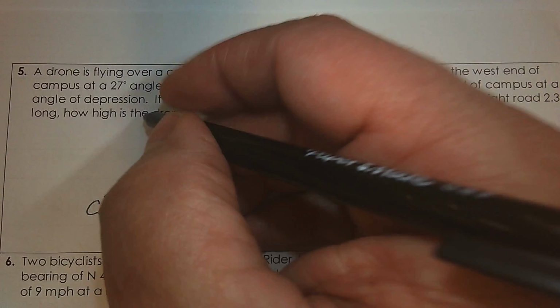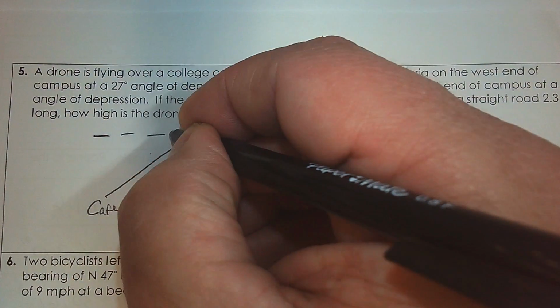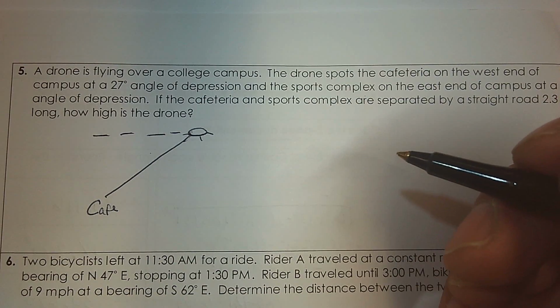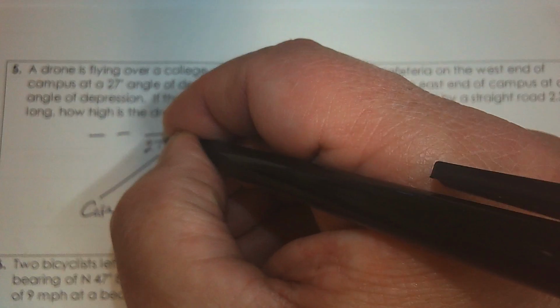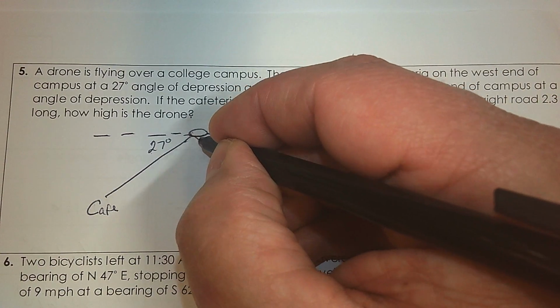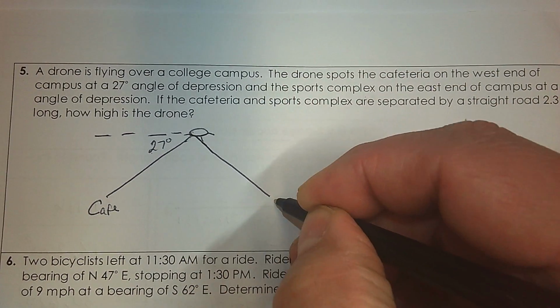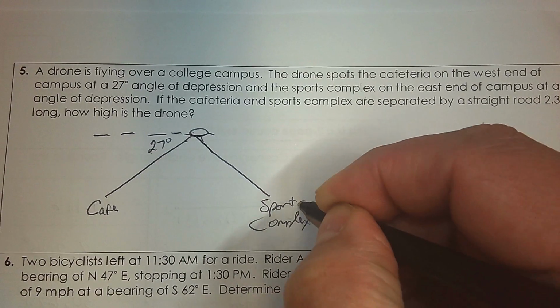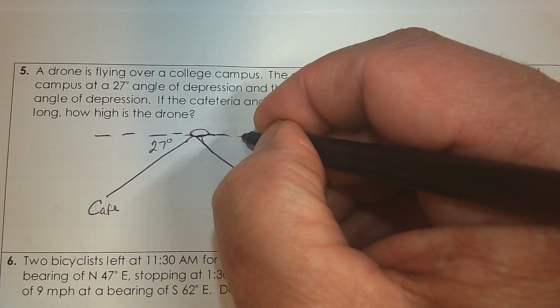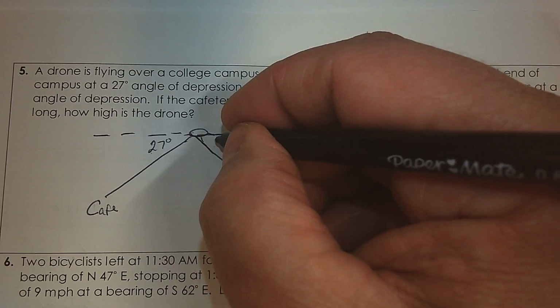And so the angle of depression is 27. And then on the right is the sports complex. And that angle of depression is 34.